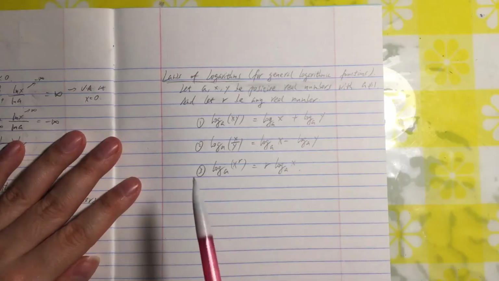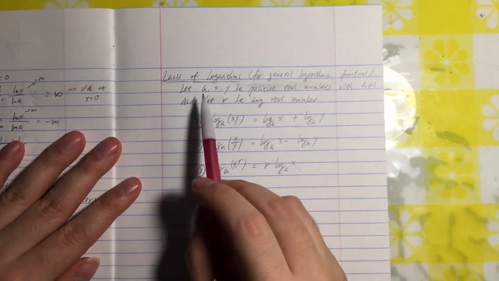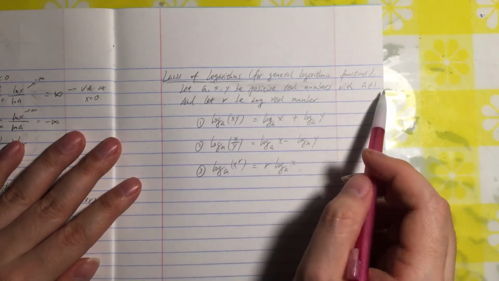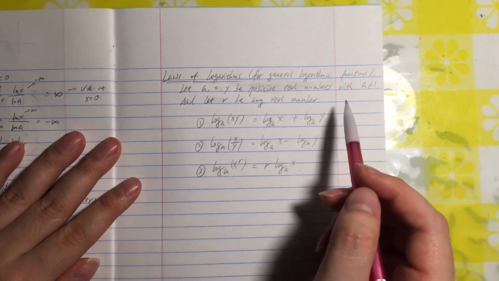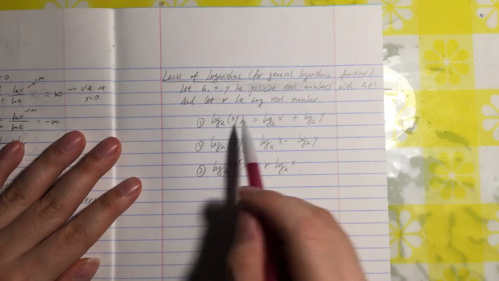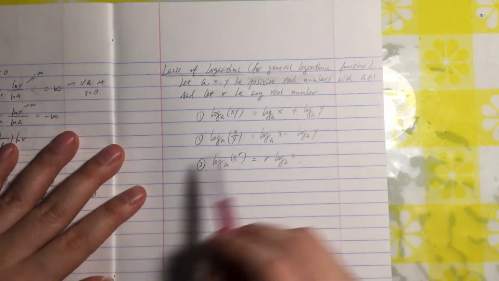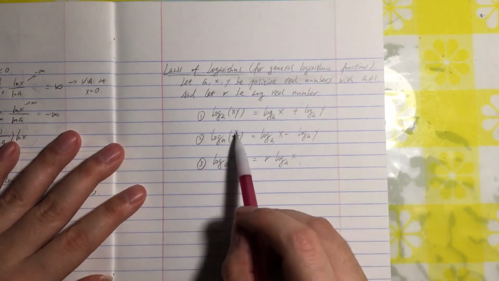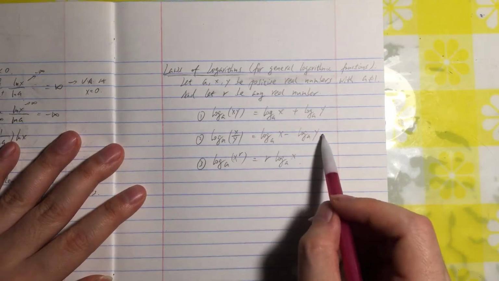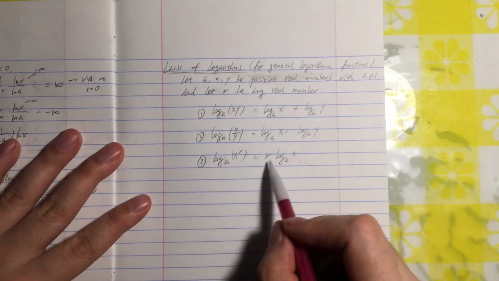Next, let me introduce the laws of logarithms for general logarithmic functions. Let a, x, y be positive real numbers with a not equal to 1, and let r be any real number. First law says log base a of x times y is log base a of x plus log base a of y. Second law says log base a of x over y is log base a of x minus log base a of y. Third law says log base a of x to the power r is r times log base a of x.